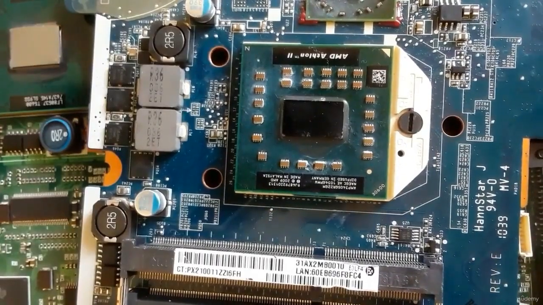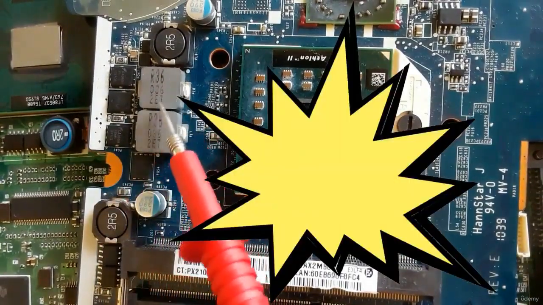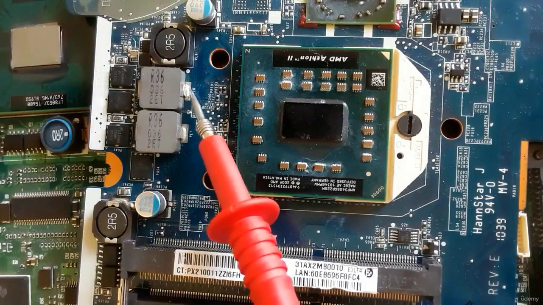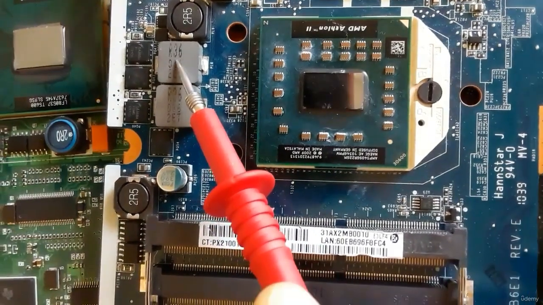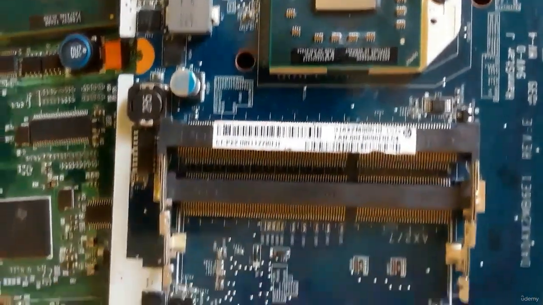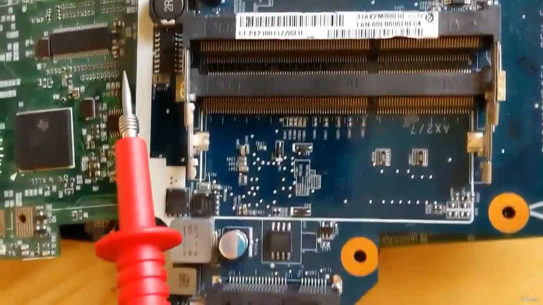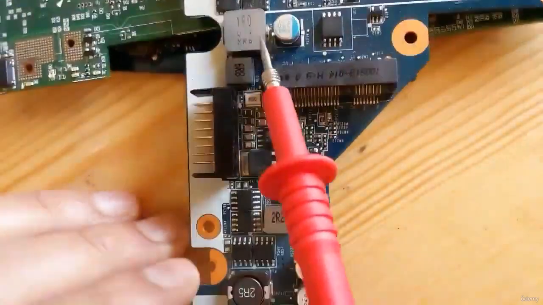So now we're going to see how to find the short. The short circuit is one of the common faults in the motherboard. To diagnose the short circuit in the motherboard, you should use inductors, because inductors are never connected to the ground.